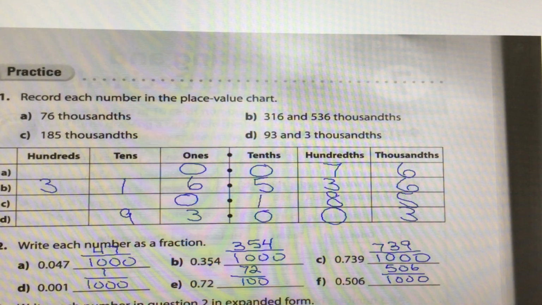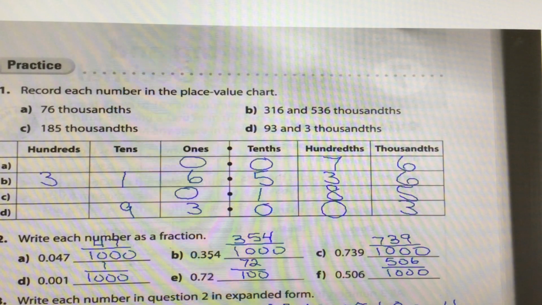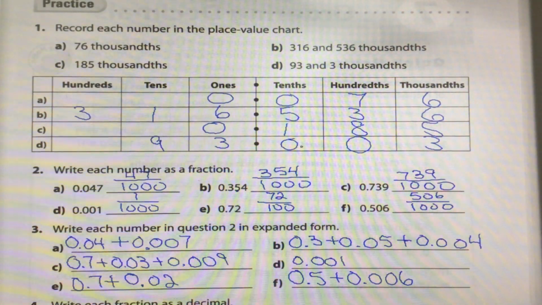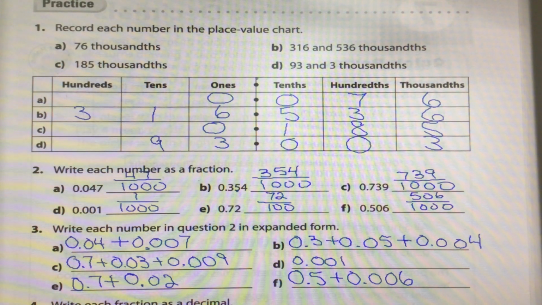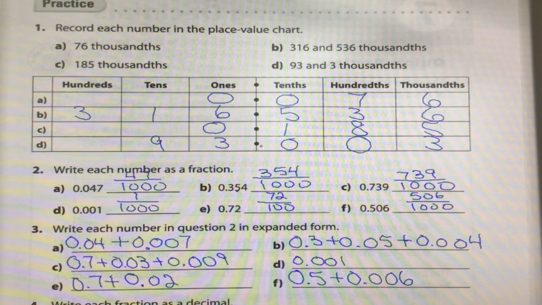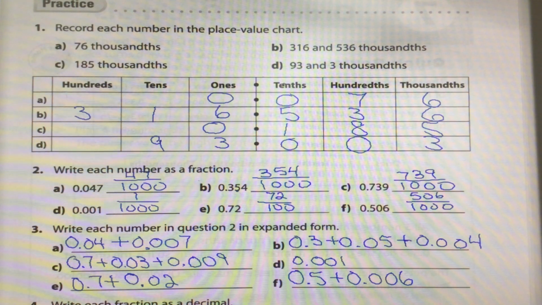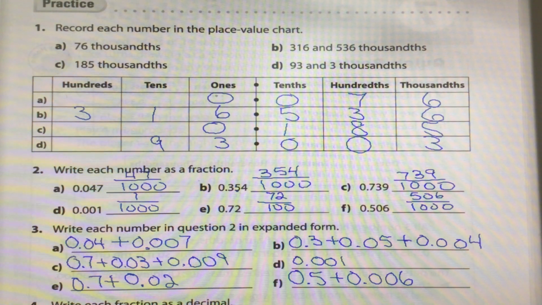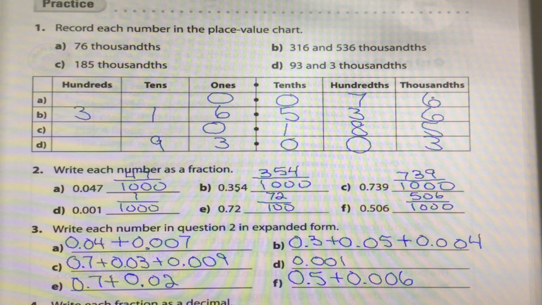If we go over to page 2 on this same exercise, it talks about recording each number in the place value chart. The way the place value chart works is our decimals are all in a row here. All our columns line up: hundreds, tens, ones, and then we go into the tenths, hundredths, and thousandths. So they're very, very easy. 76 thousandths, we don't have anything in the ones, we don't have anything in the tenths, and we have 76 thousandths.